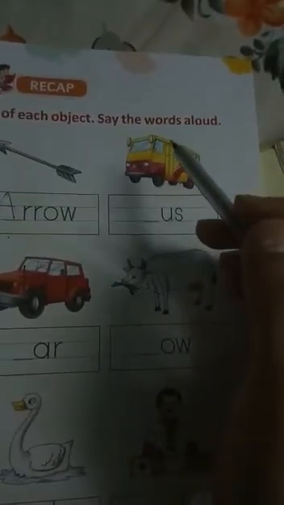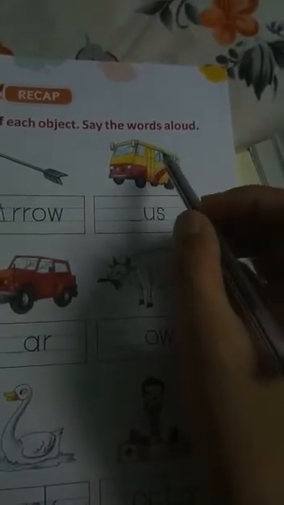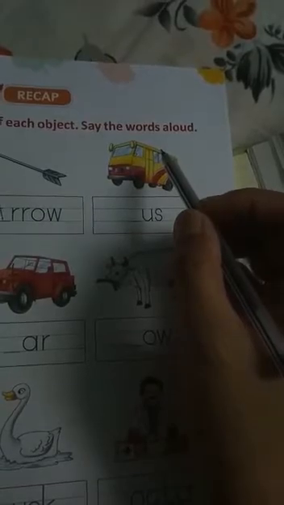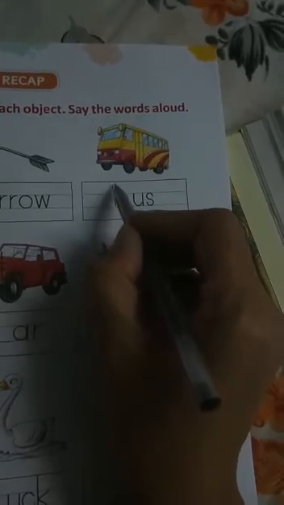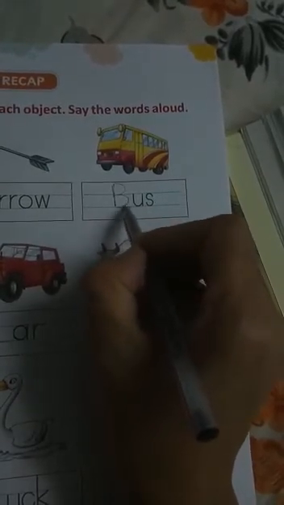Next, what is this picture? What is the name of the picture? Bus. Every day you can see it, isn't it? You also come to school by bus, isn't it? So what is the first letter of bus? Ba. The sound is ba and the letter is B. So you have to write here B.